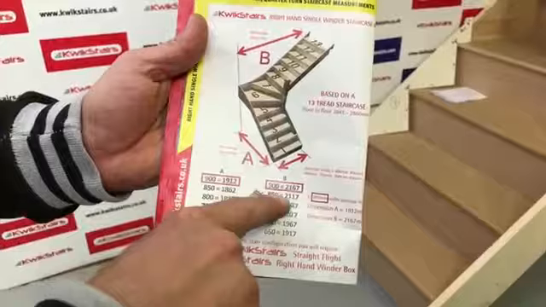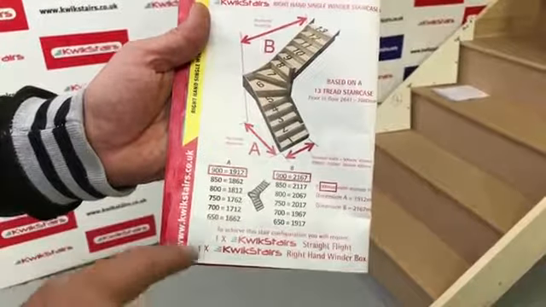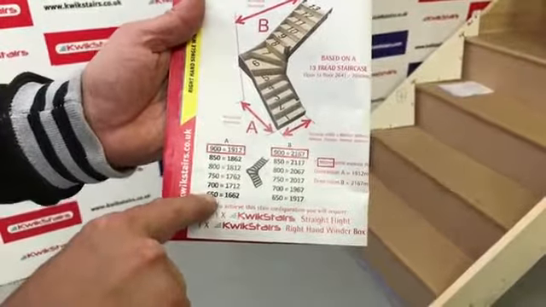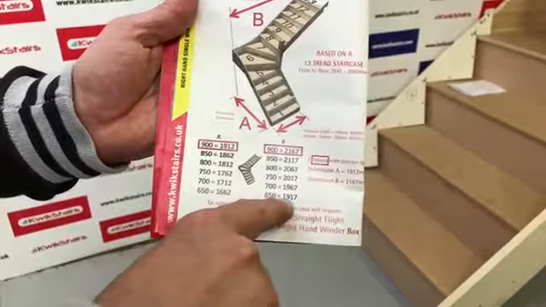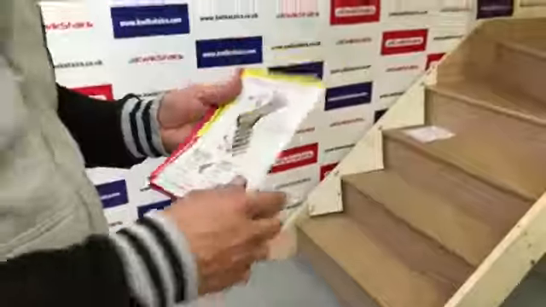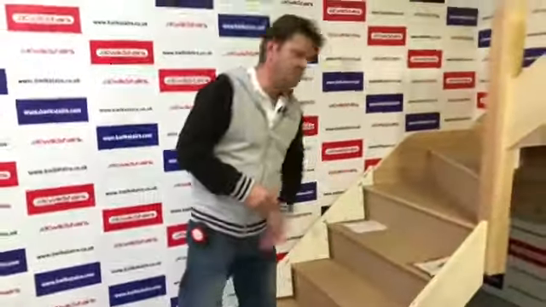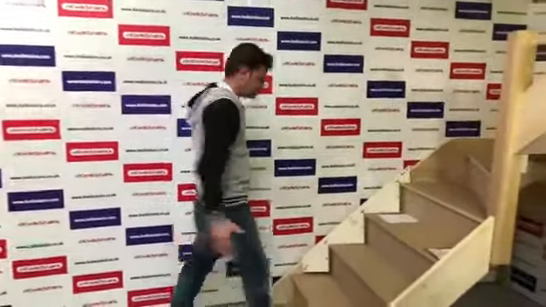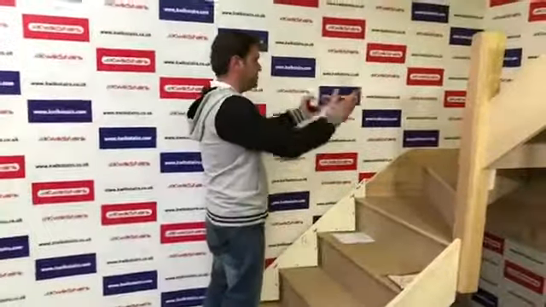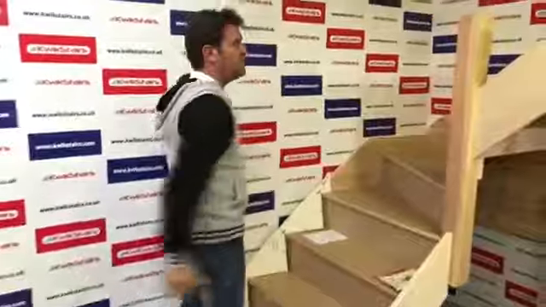Our B measurement is 2167. If we made it 650 mil wide, the stairs become smaller. So it's now 1662 by 1917. Now our A and our B measurement, we know our A on a straight flight. So now this is our A measurement and that is our B measurement.